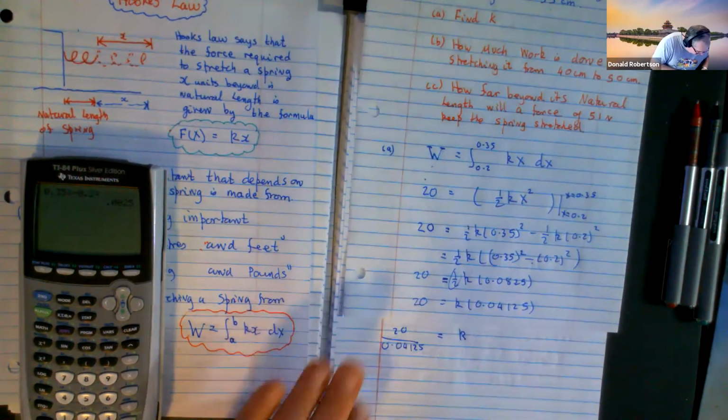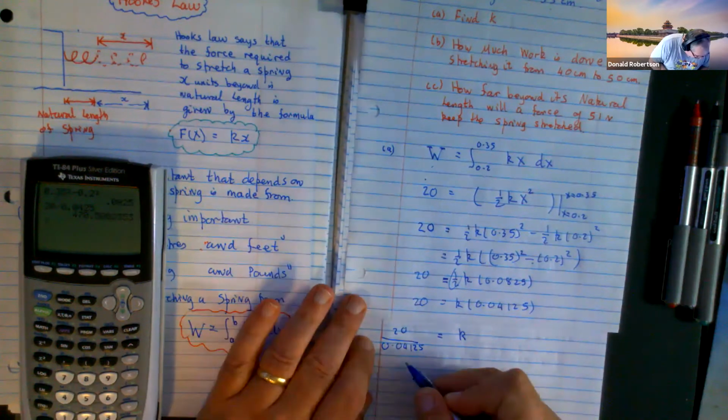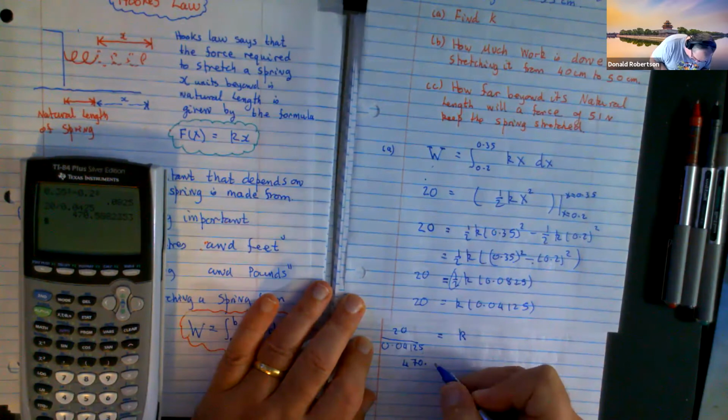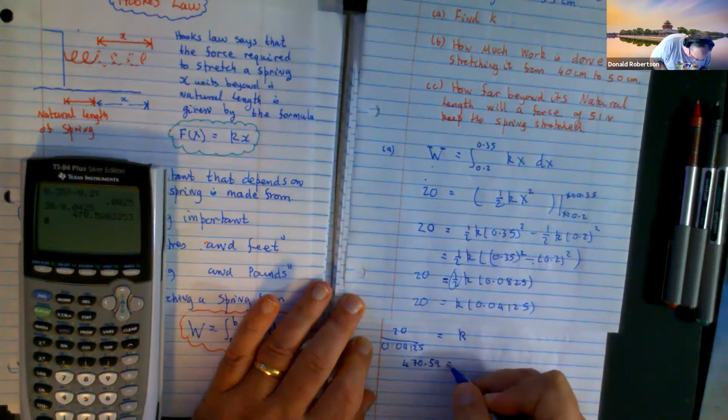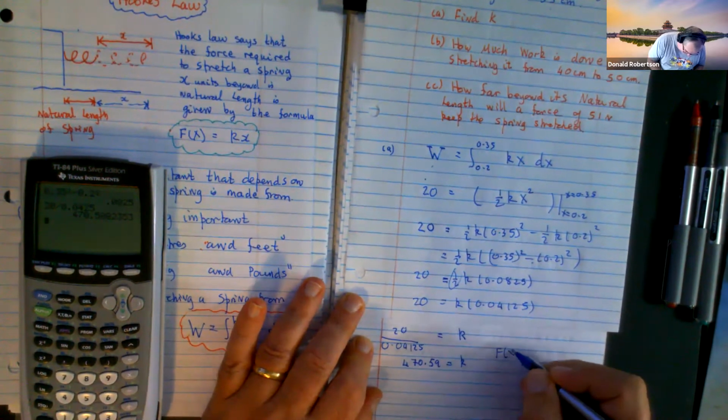And on the calculator then, 20 divided by 0.04125 comes out to be 470.59 to 2 decimal places. So I now have K.